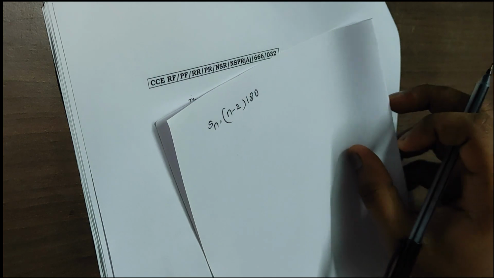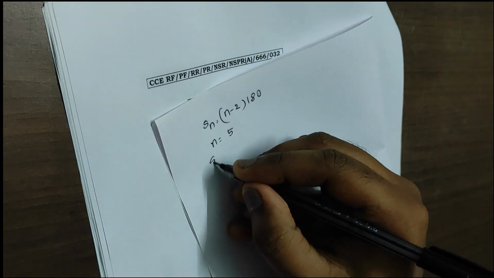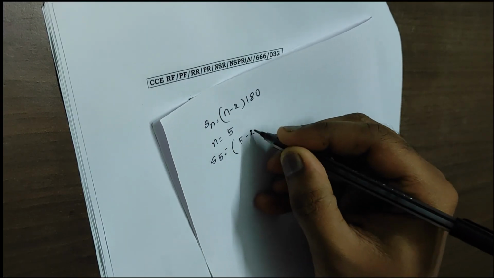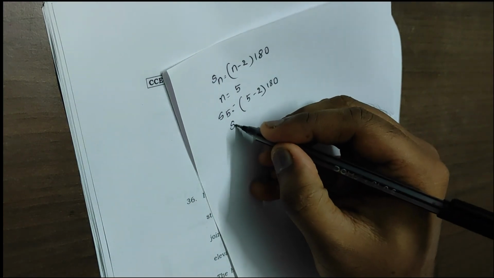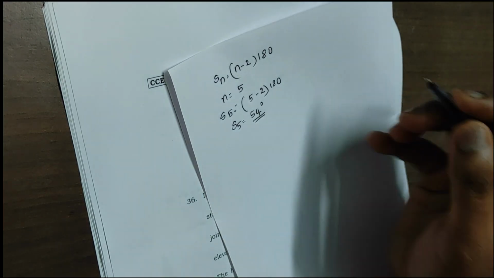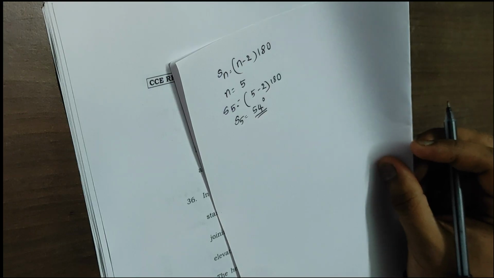We know the value of n is 5 because a pentagon has 5 sides. We will calculate S5. S5 is equal to 5 minus 2 into 180. We got the value of S5, that is 540 degrees.